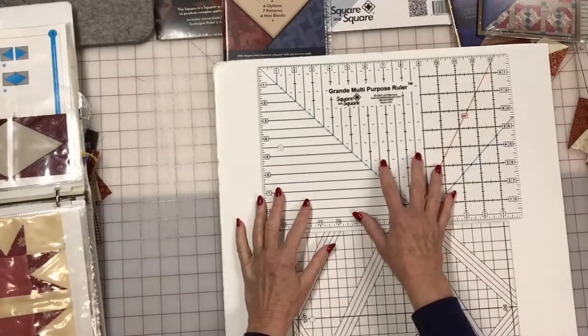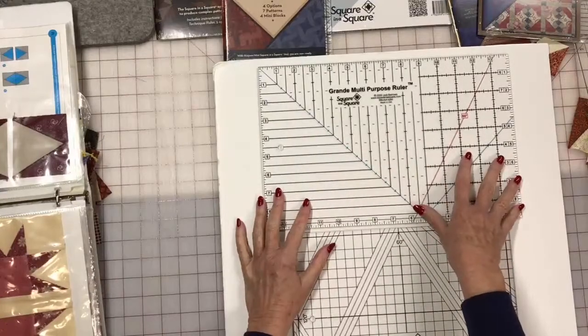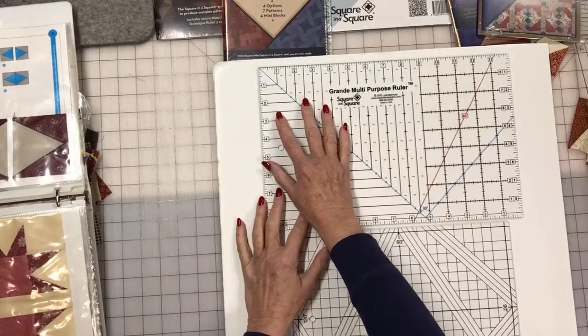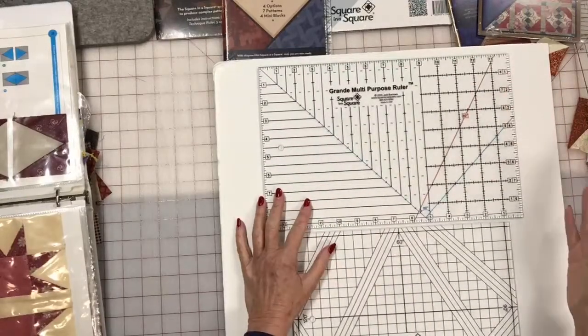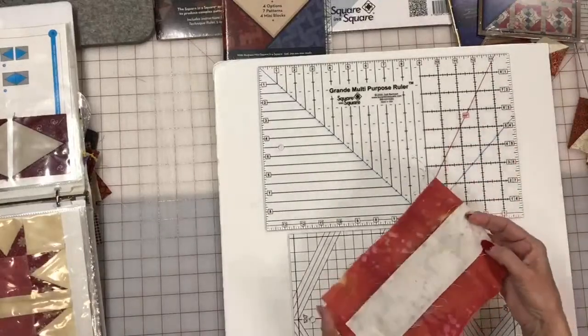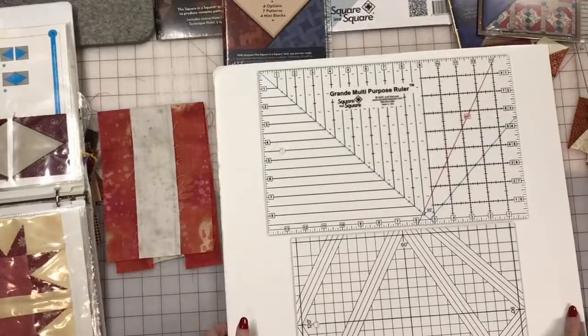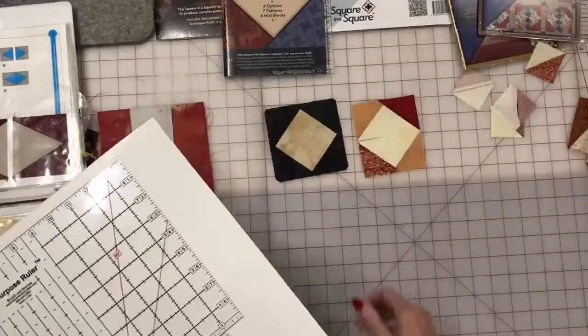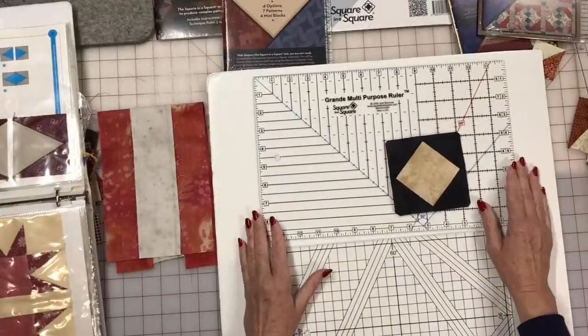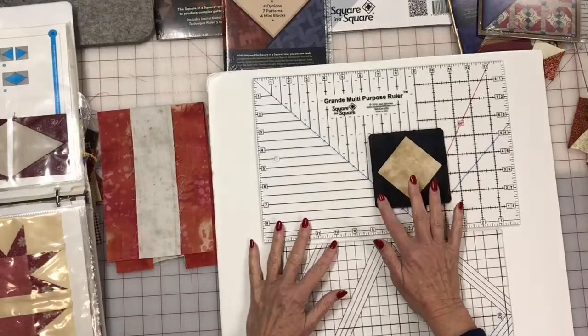So look at the Grande, how it looks more like a normal ruler, and so it's very easy to come in here and cut just plain squares or strips. And of course, that's what we always do. We want our strips for our 4 patches and 9 patches. We want our plain squares for our options. And so it's very good to help you with your squares and your strips.